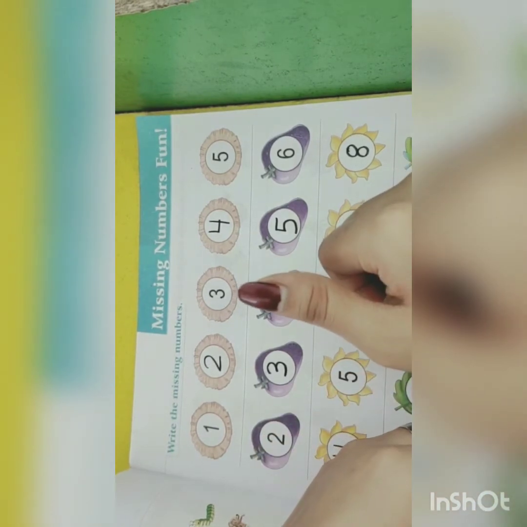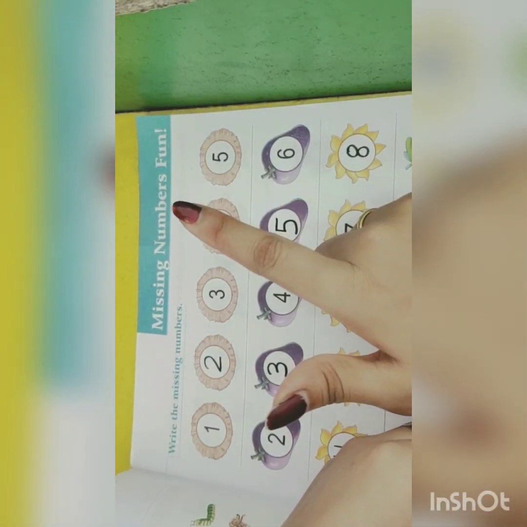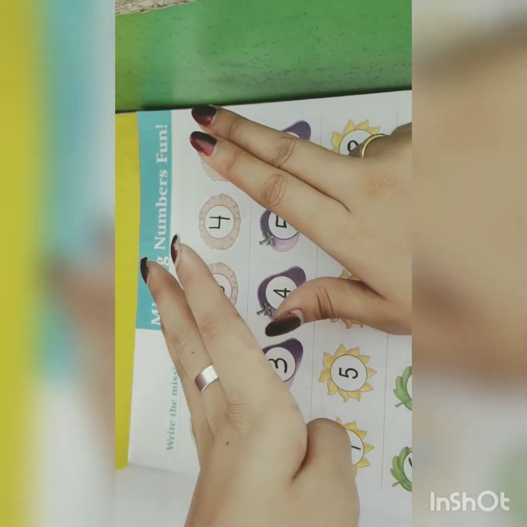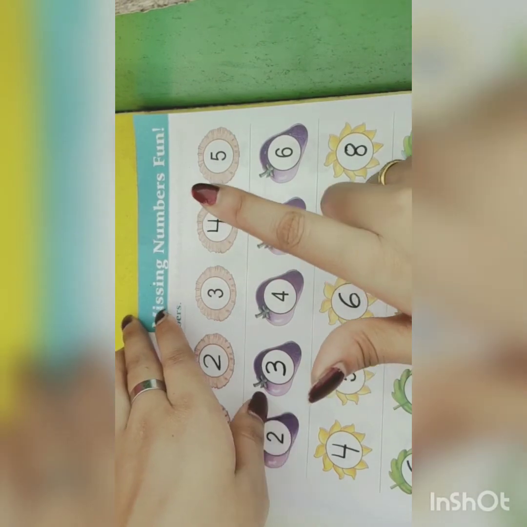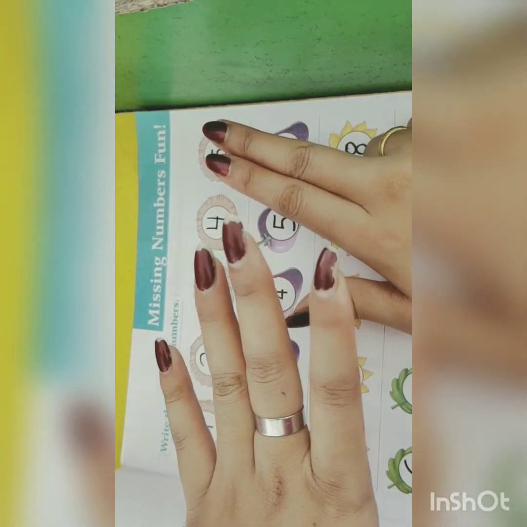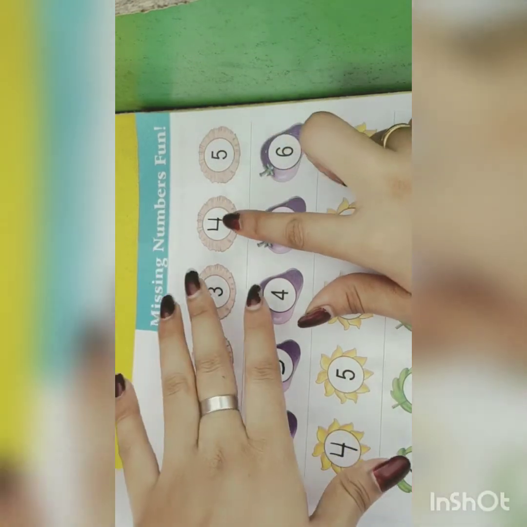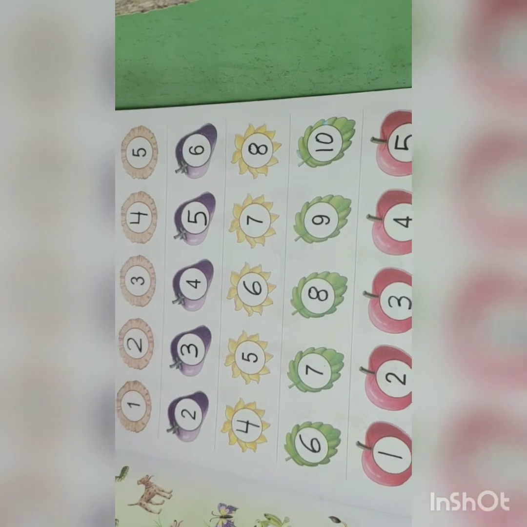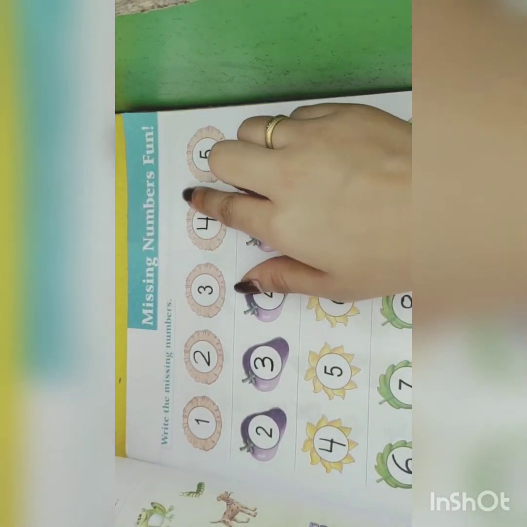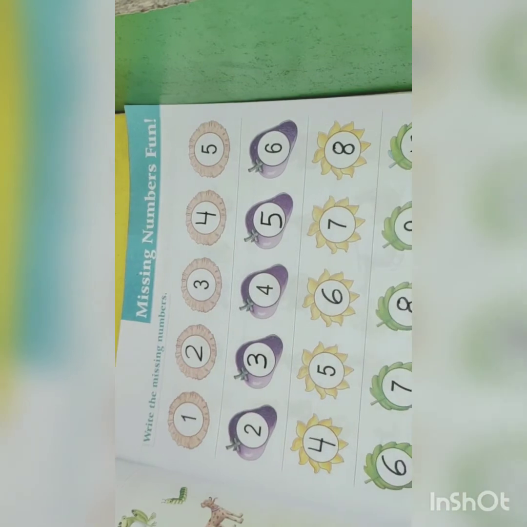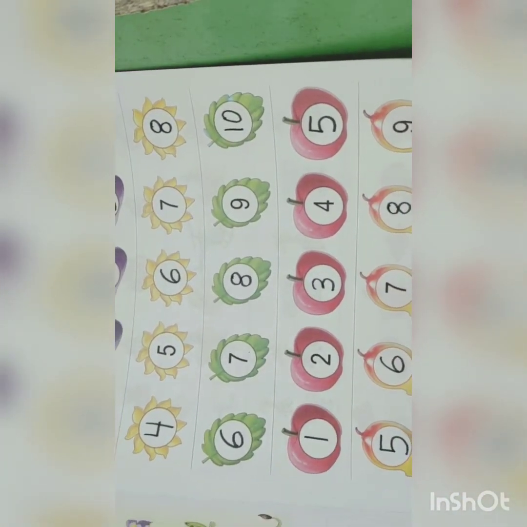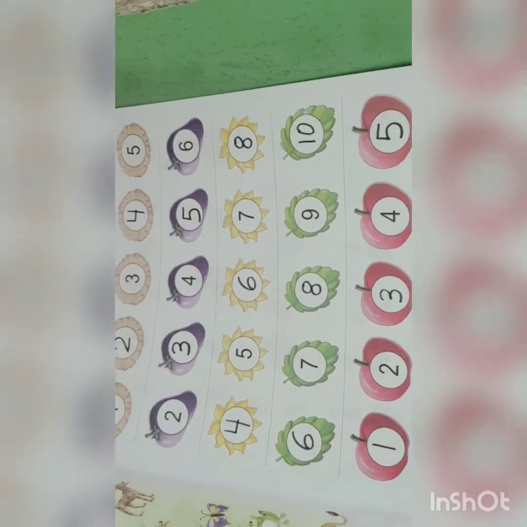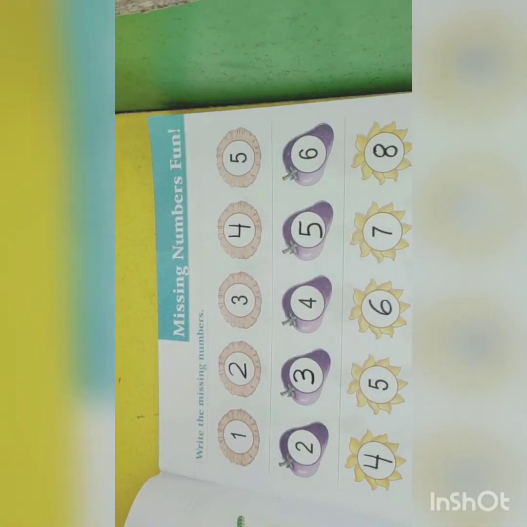Now let me tell you again. This is 1 2, okay, 3. 4 is missing, right? 4 is missing. So 1 2 3, 4 is missing. 4 5. So we will write 4. Okay? Now what you have to do in your homework, you have to do this missing number fun. Okay, you have to fill up like this. See, this is a missing number. So you have to open from your page 21. Okay, open from the book page number 21.